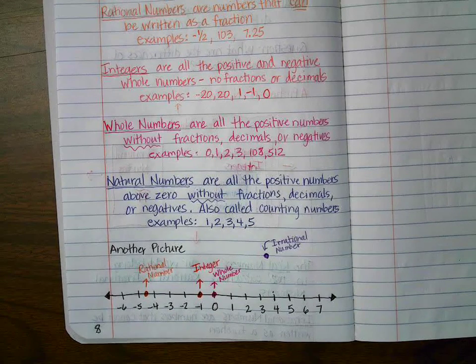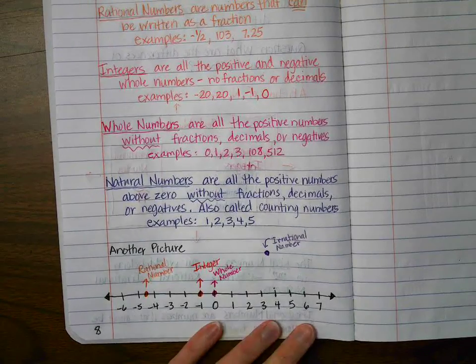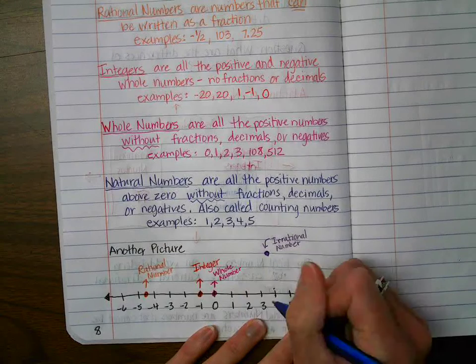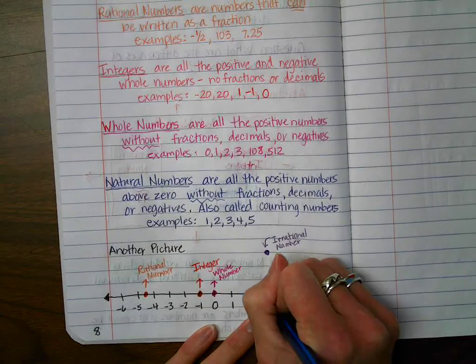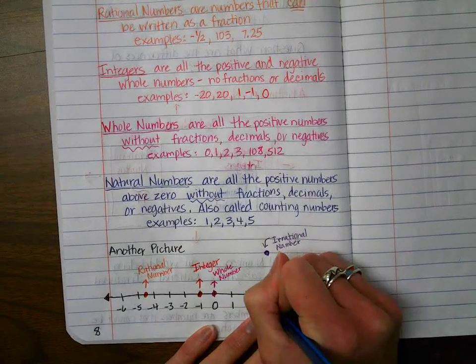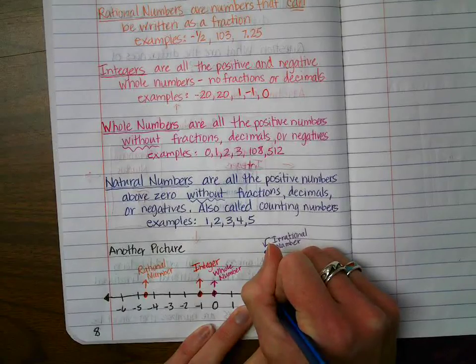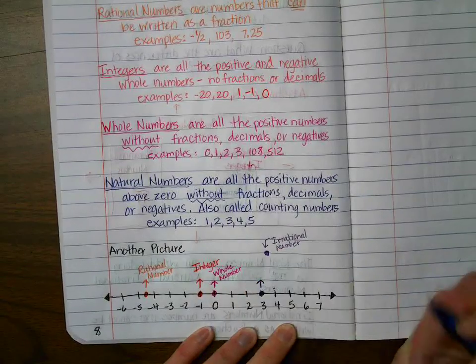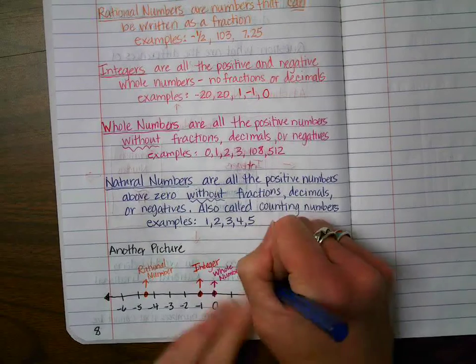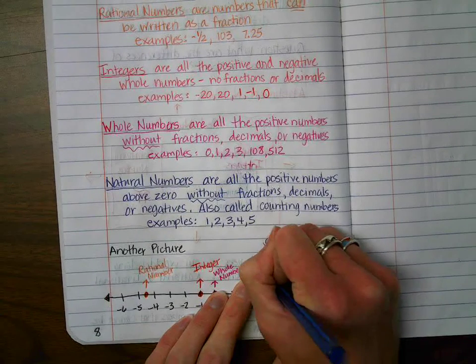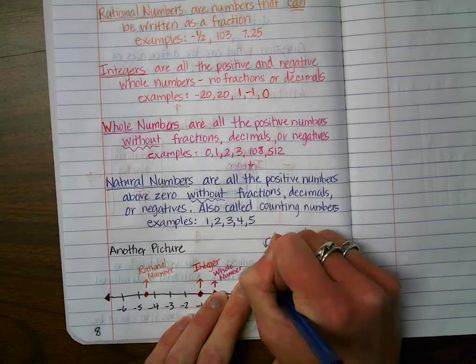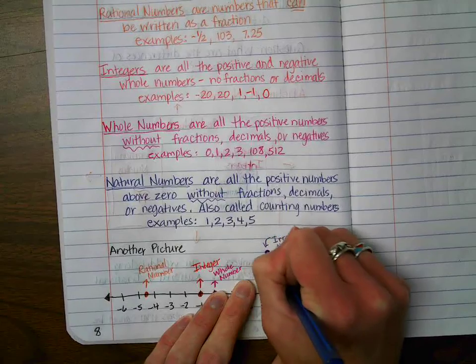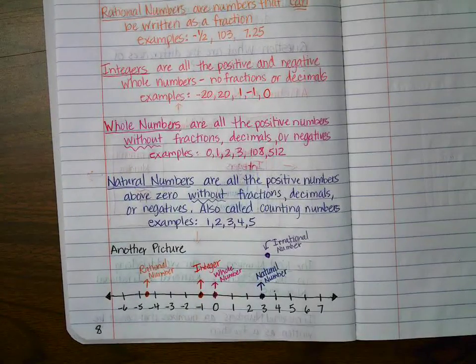No, but it's the one we're going to choose for our example. Okay, so that is a whole number. And then our last one that we are going to put on our number line for today is the natural number, remembering that natural numbers can also be represented as counting numbers. And so I'm going to choose the number 3, because when I have 3 items, I can count by 3. So this one is going to be a natural number.